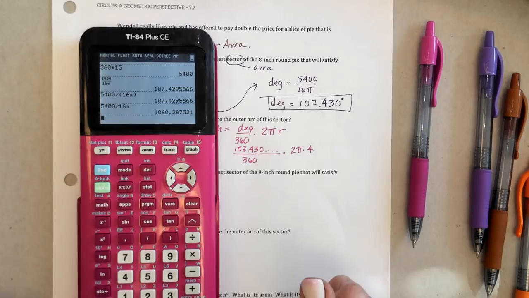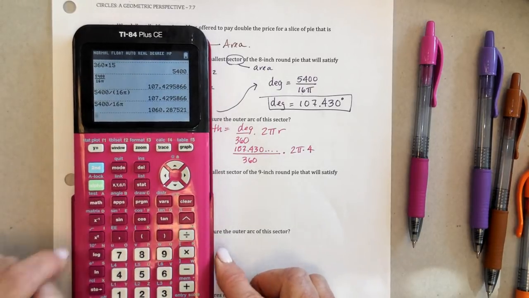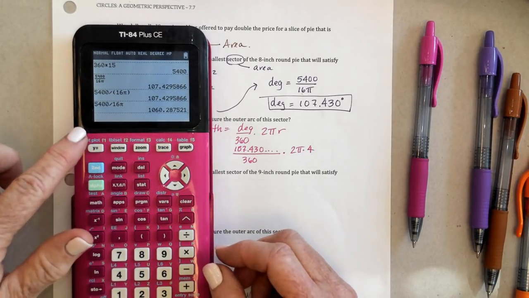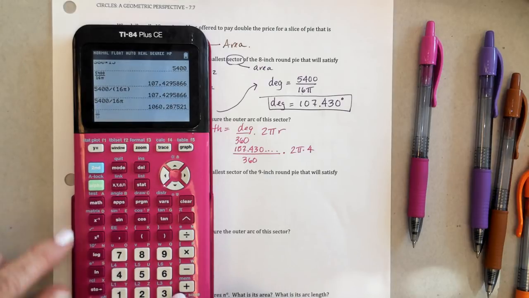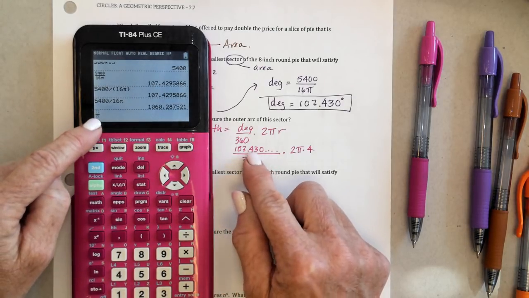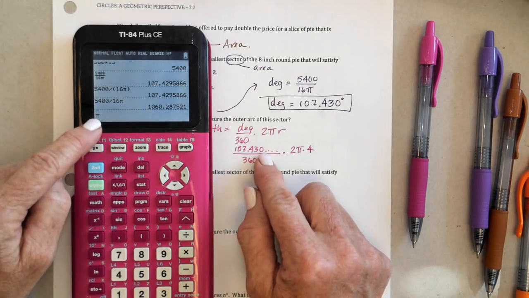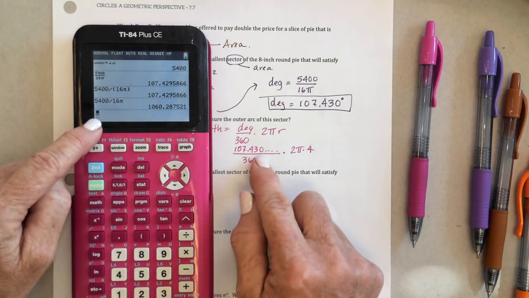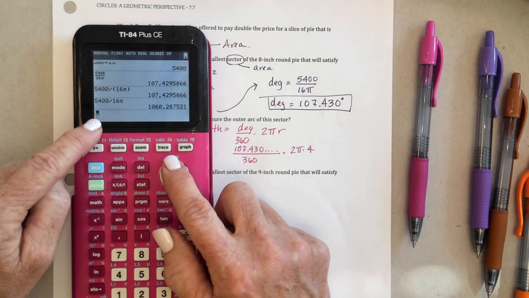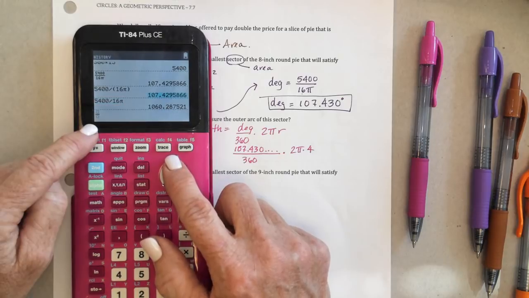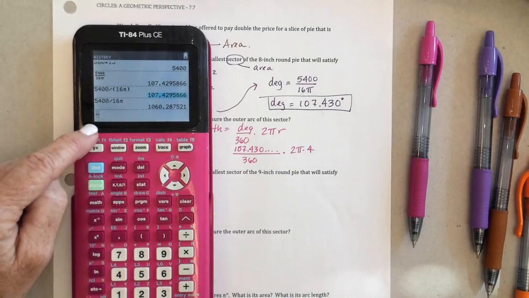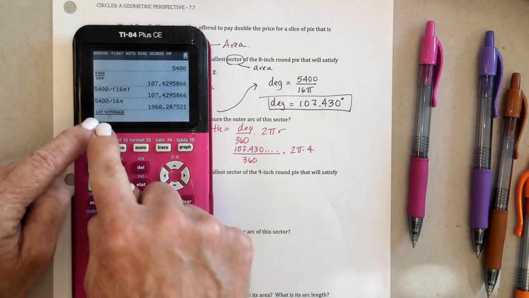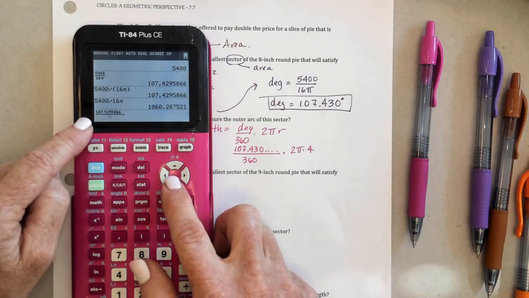All right, now I am going back to my calculator, and I'm going to use the fraction bar here. And I want that 107.430 yada, yada, yada, or we rounded it 429. I do not want to round it off in the middle of the problem. So I'm going to arrow back up until I get that number, hit enter, and it will transfer. Look at it, transferred all those decimals down there.